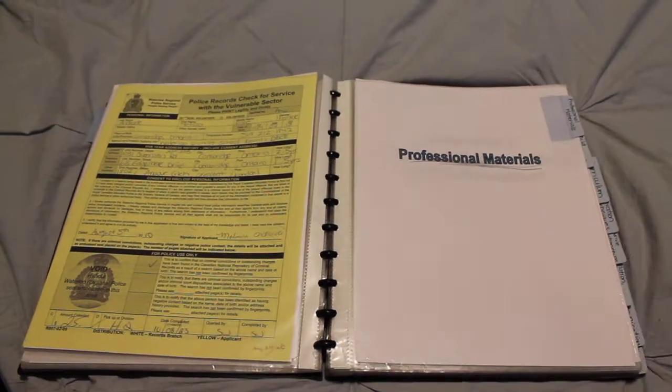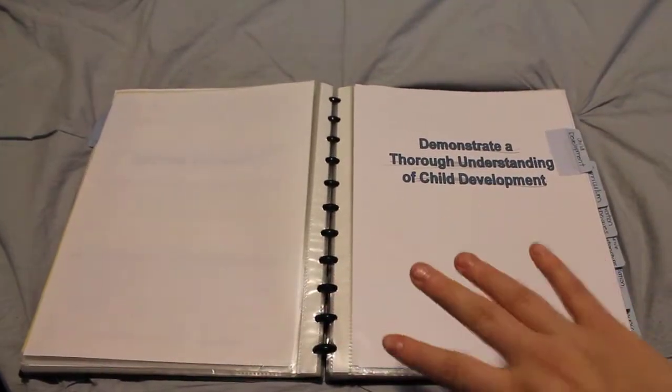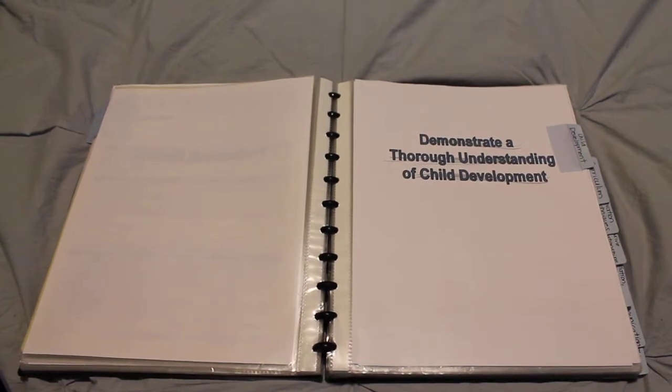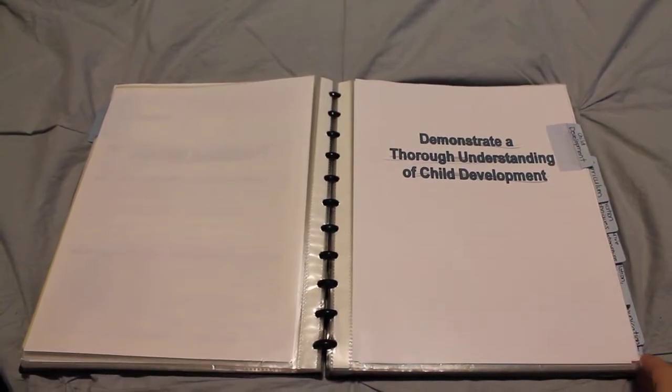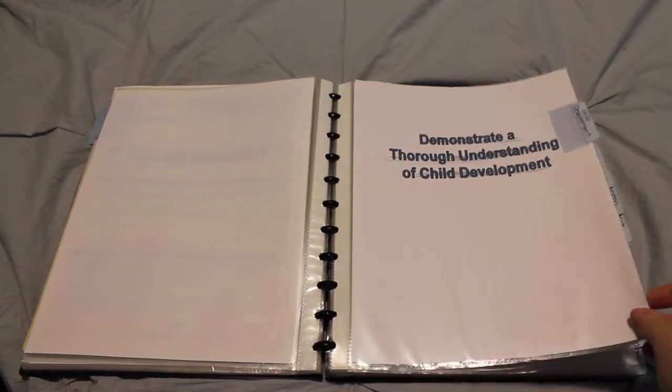Next section is called your professional materials. And again, another title page. You don't need to use this kind of lingo. I would just kind of shorten it. This is your child development section. I just gotta scroll down here. I've made it into a Word program so it's easier for me to read off.